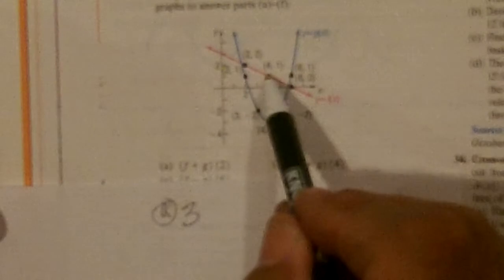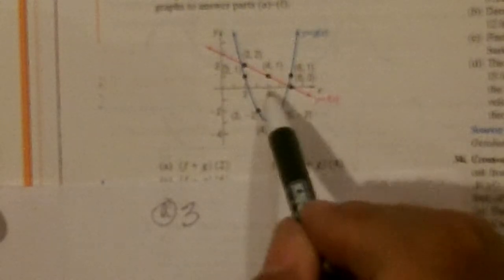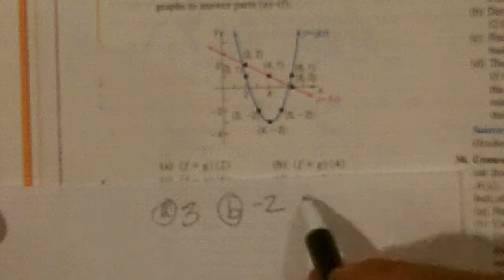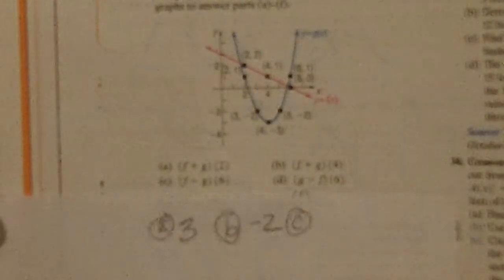B says add the y values of F and G at 4. At 4, F is at plus 1, and G is at minus 3. So minus 3 plus 1 is minus 2. C, F minus G, y values at 6.